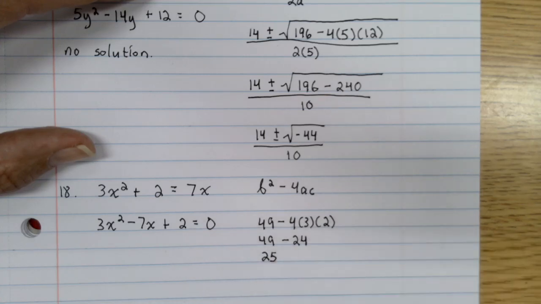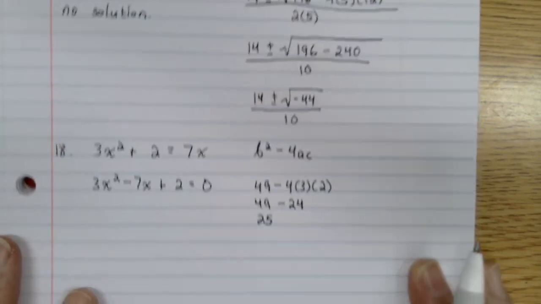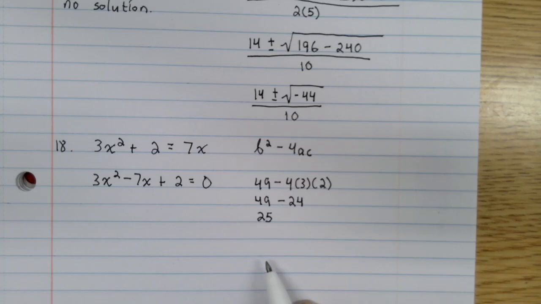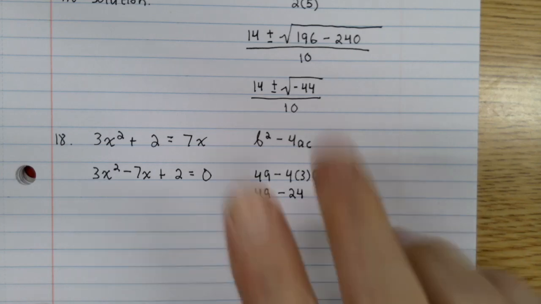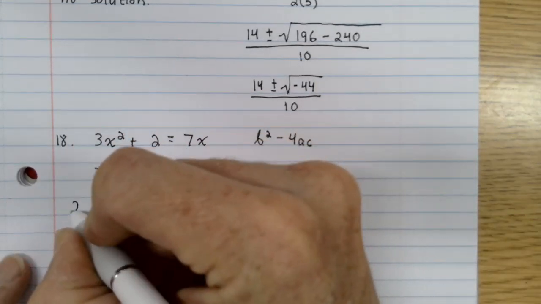Okay. So that was the first part. It wants to know what is the discriminant, and we just found that. The discriminant is going to be 25. Now it wants the nature of the solutions. So if I have a perfect square like this, it's going to have two solutions, two rational.